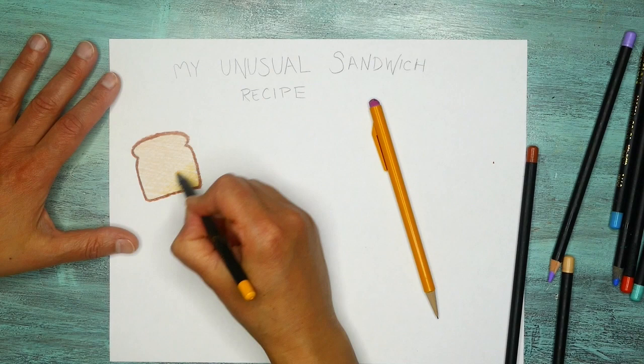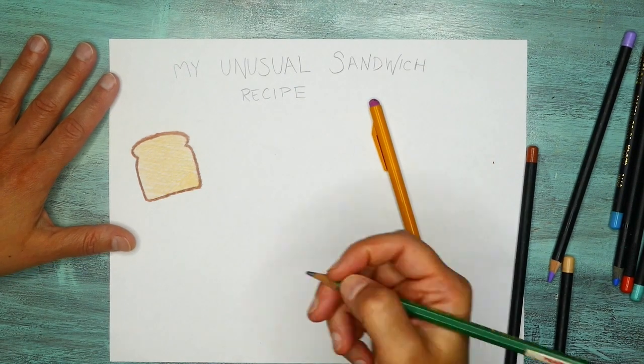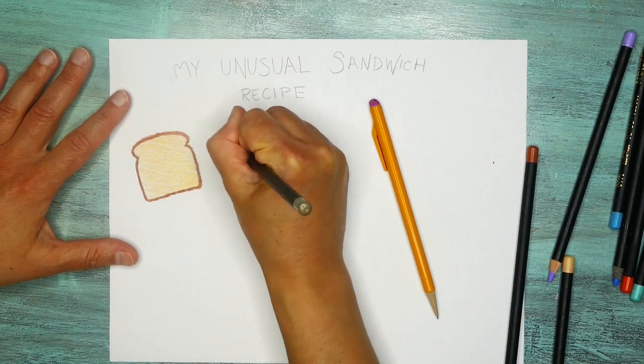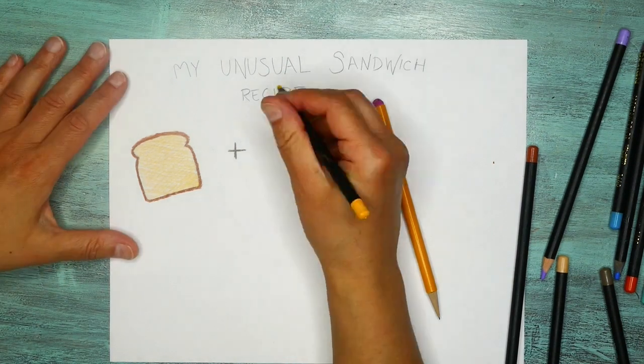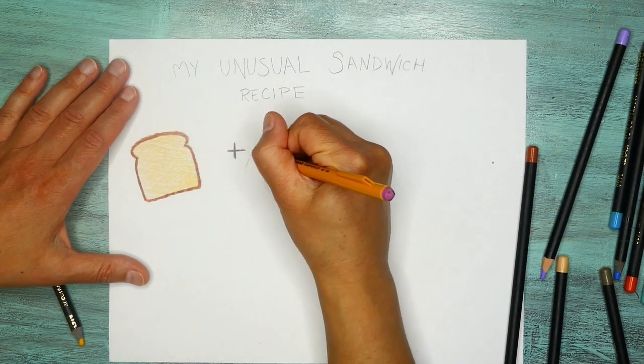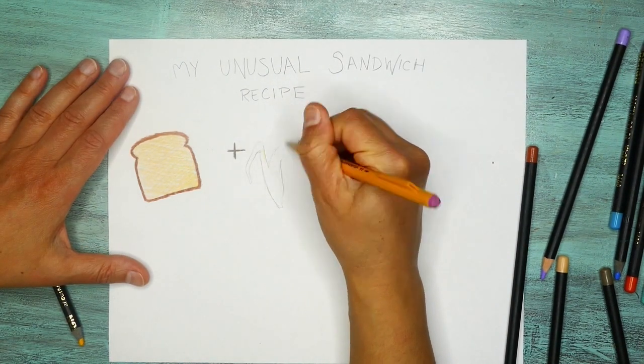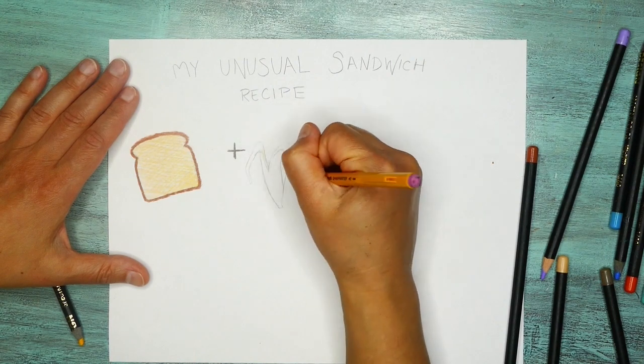So I'm going to go ahead and make my bread slice. Does it have to be a regular slice of bread? No, it could be a baguette, it could be a bagel, it could be an English muffin, it could be anything you want. But think about things that you might not put in there that could not go together.